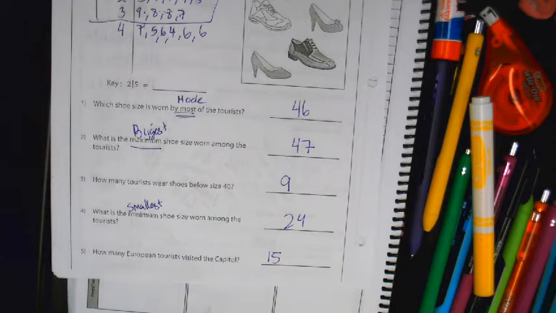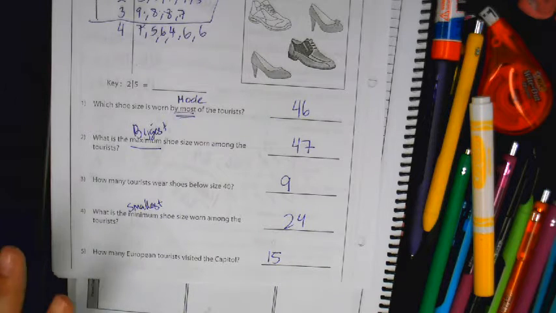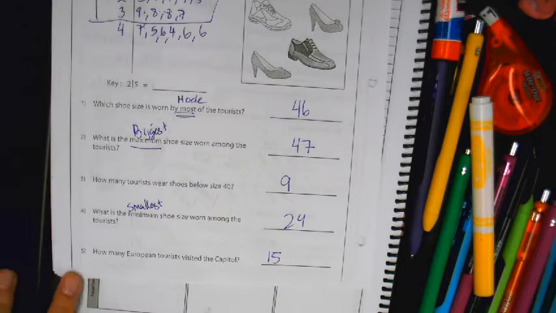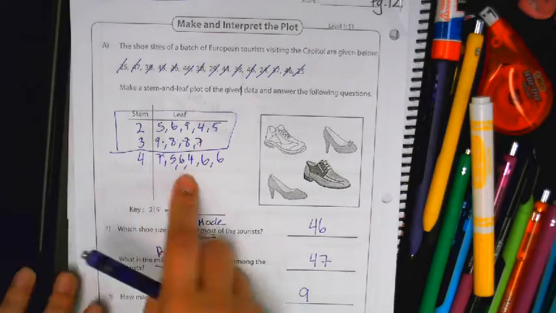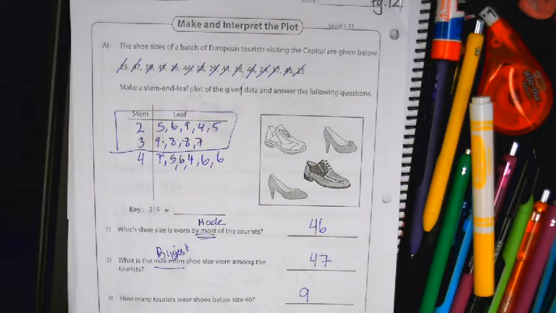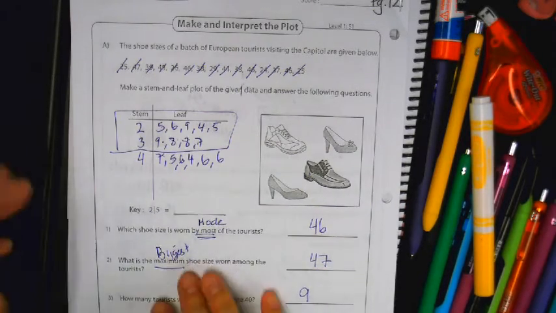Can I ask you for the median? No. Why? Because they're out of order, right? I seriously doubt you put them in order. So median would not be a good question to ask for this because all of these are out of order, right? And that would just be torture. Oh, you're no fun. All right.